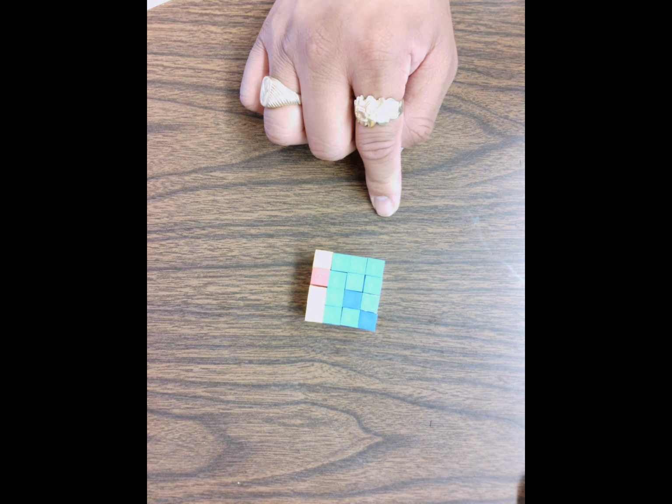What is the volume? We have to put units at the end of it. 32 centimeters? Almost. What is it, class? On the count of 3, 1, 2, ready, go. 32 cubic units.